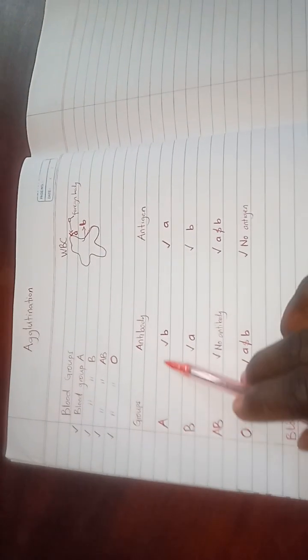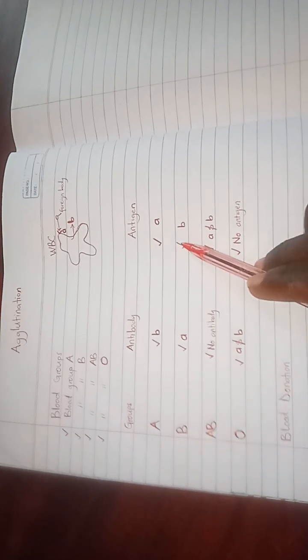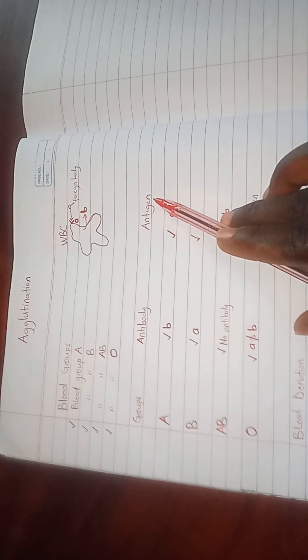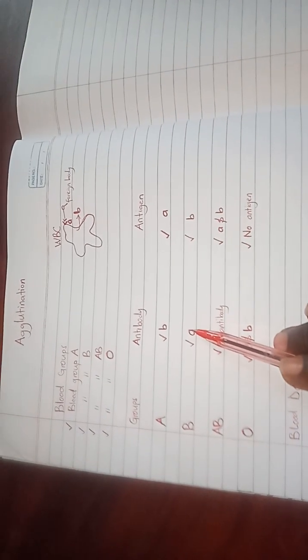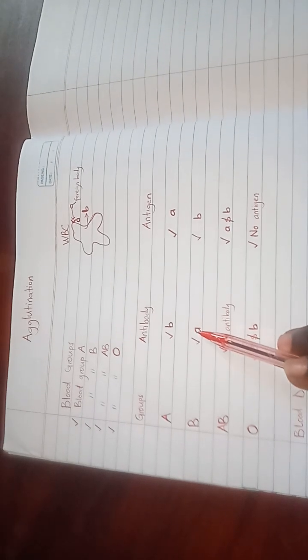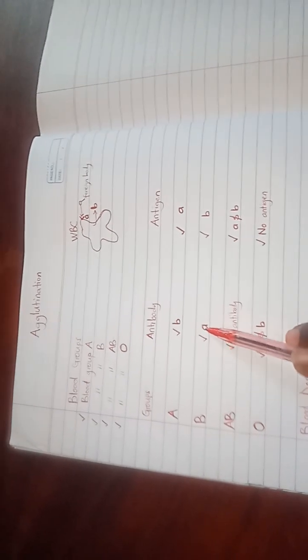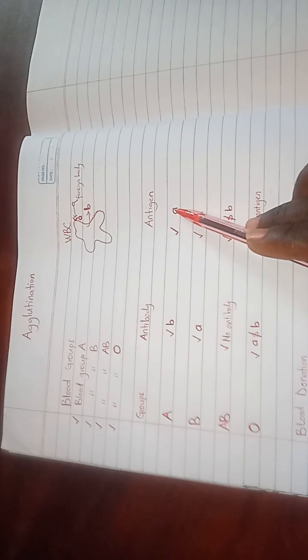So agglutination occurs when two blood group types which are not compatible are mixed. Like a person of blood group A giving his blood to a person of blood group B, surely agglutination will happen because the antigens will react with one of their antibodies.